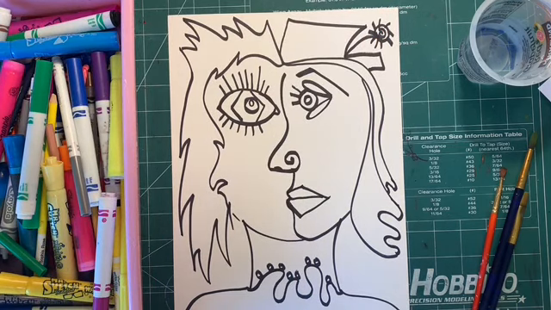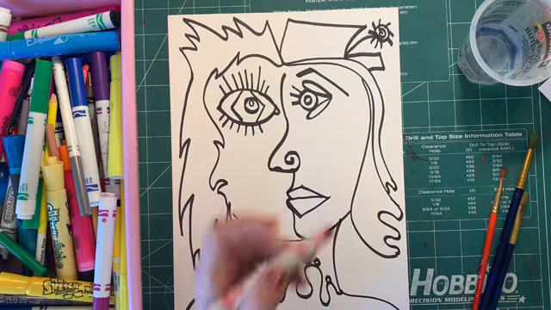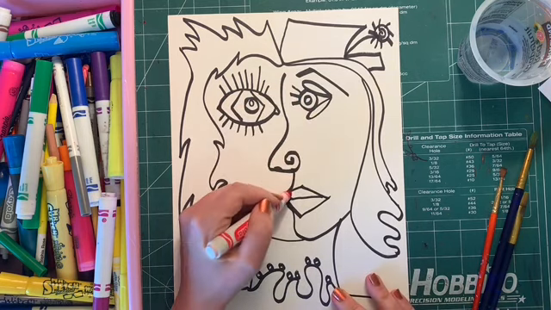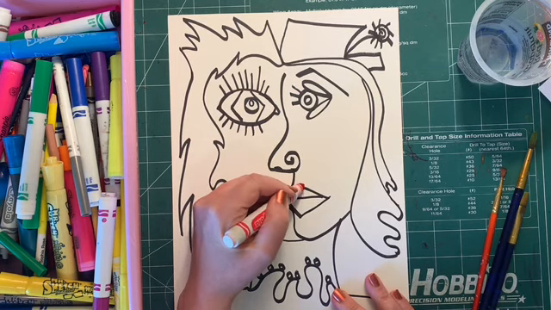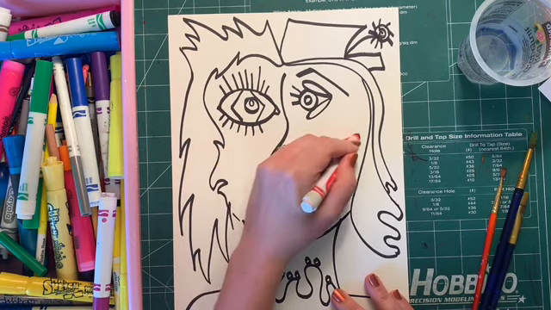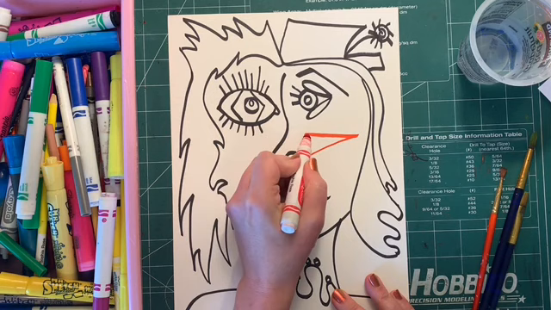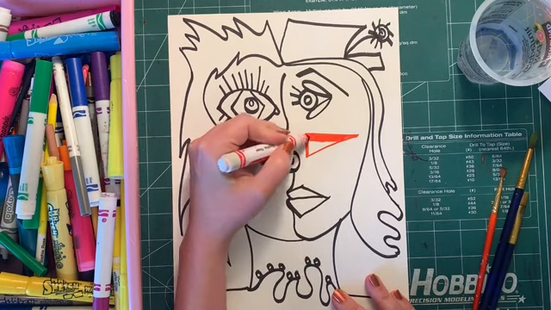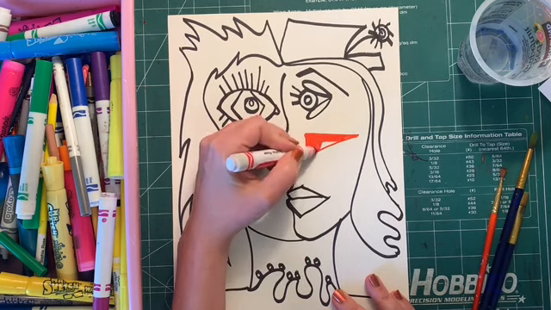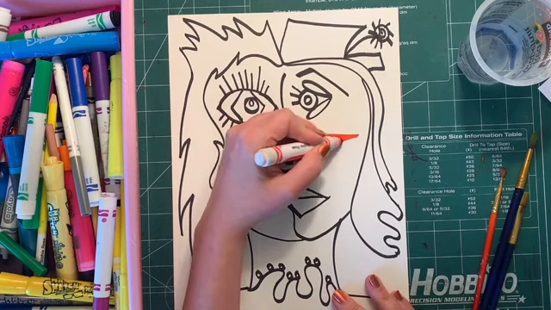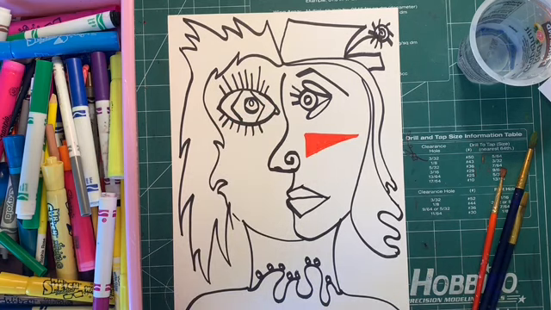You know, Picasso liked to kind of divide up his face into different sections of color. So I'm gonna take some bright colors and just kind of use my markers to kind of add some interesting shapes into the face. Now, when you're all done with this, I don't want to see any of your paper showing. So I want you to fill in the whole thing with colors.